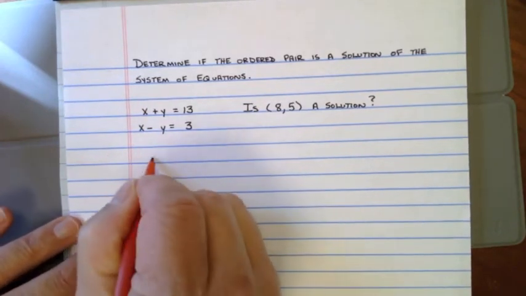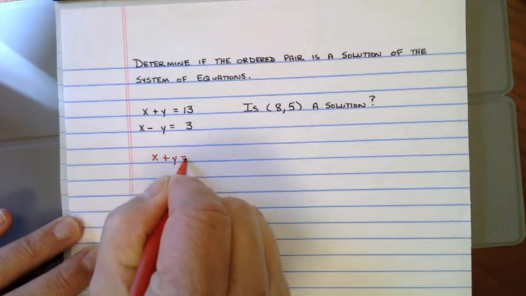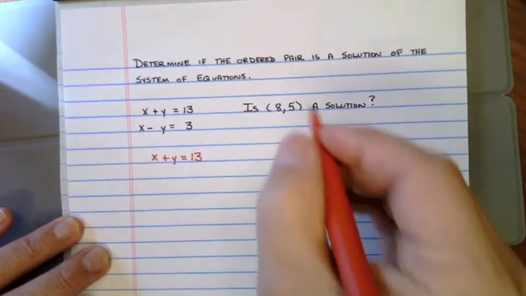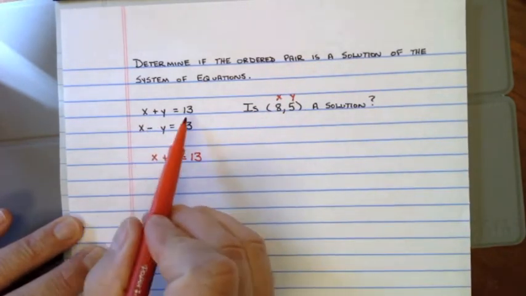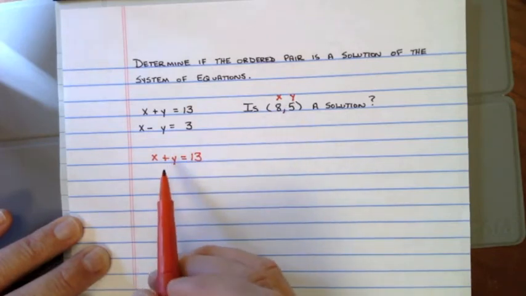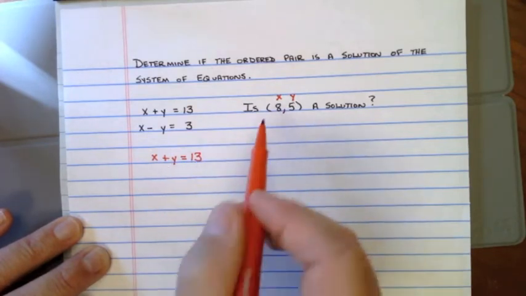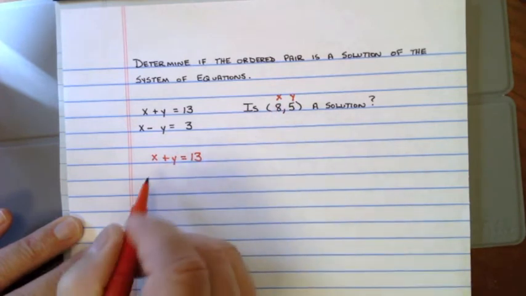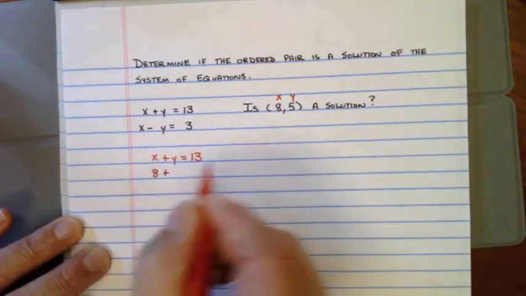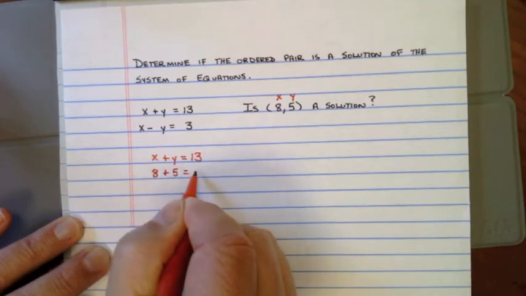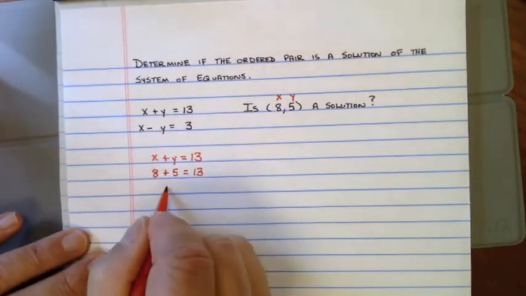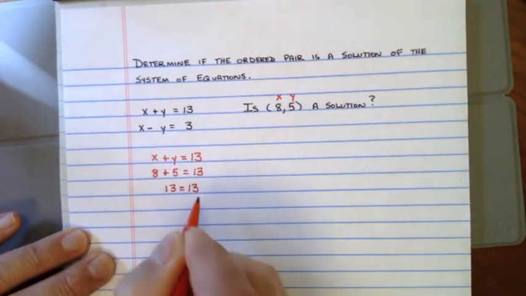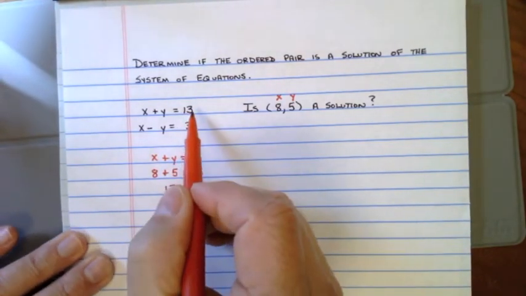So what I'm going to do again is substitute the numbers in the appropriate spots. This is going to be my x this time, and this is going to be my y. This is the top equation. I'm going to plug in the numbers in the appropriate spots. Everywhere I see an x, I need to put an 8. 8 plus 5 is equal to 13. So it is checking out for this first equation.